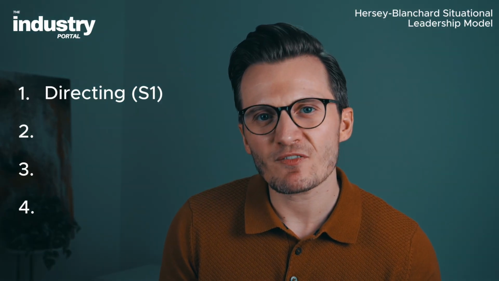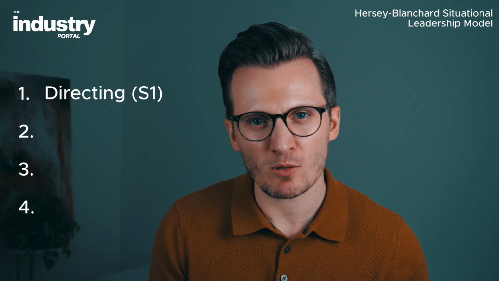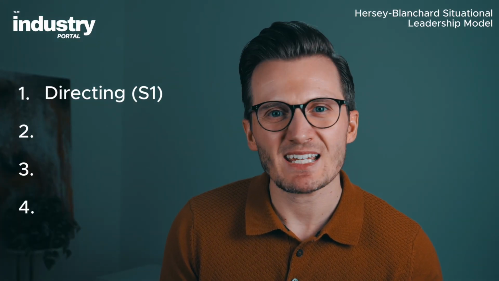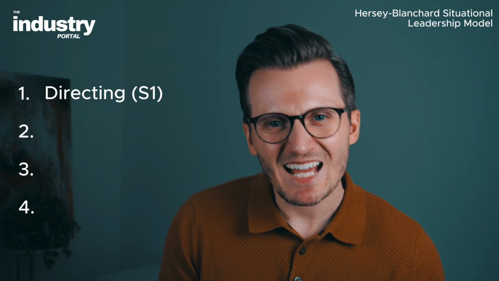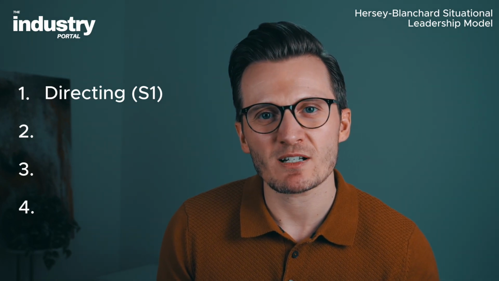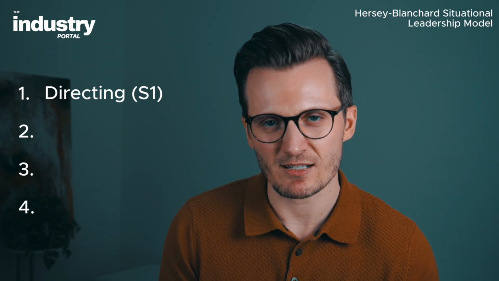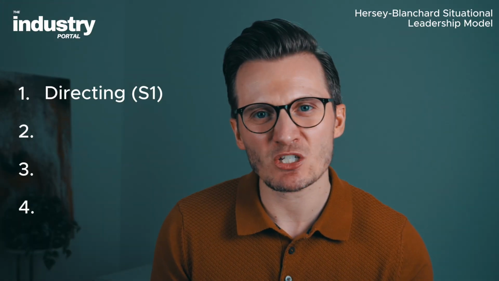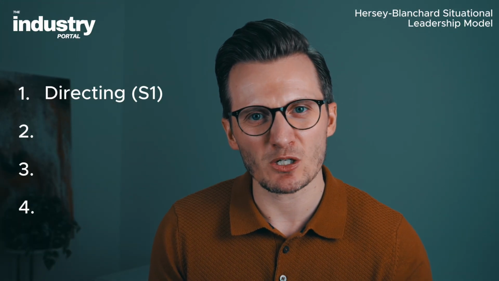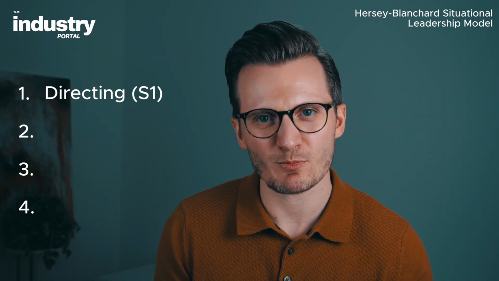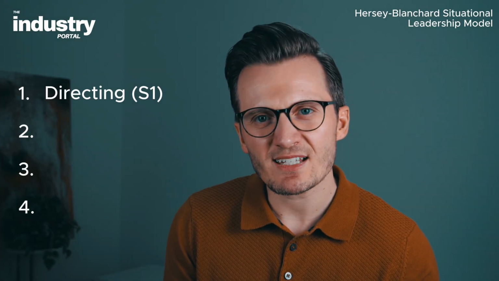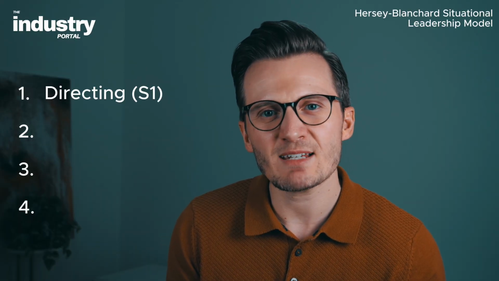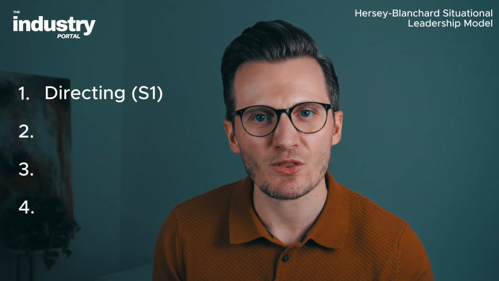This style is most effective when team members have low competence but high commitment. These individuals may be eager and motivated but lack the necessary skills or experience to perform the task independently. As a result, they need a leader who provides clear, direct instructions, sets specific goals, and closely supervises progress. The leader's role in this situation is to provide structure and guidance, ensuring that the team member is not left to figure things out on their own.